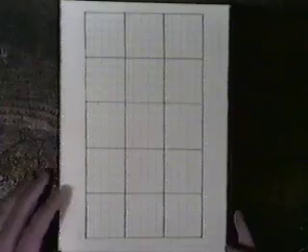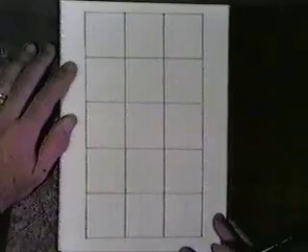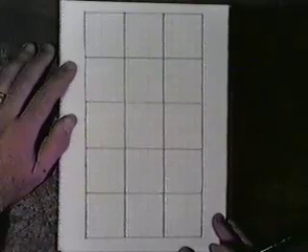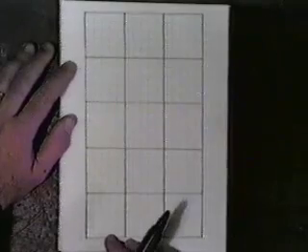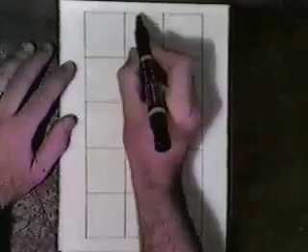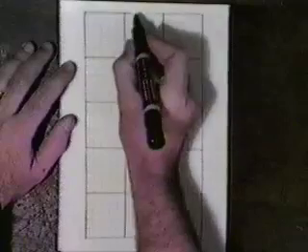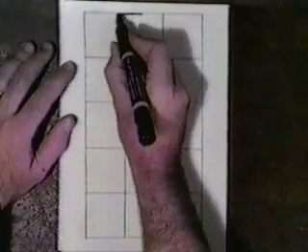Let's take one simple grid and look at a couple letters that might give you some trouble. Circular letters are ones that people tend to worry about how they are constructed. Let's take the letter O. Break it down into parts. You know that it's oval in shape. It's flat on the top.